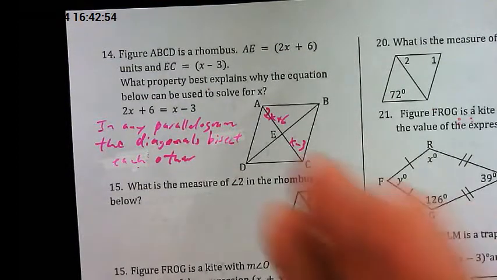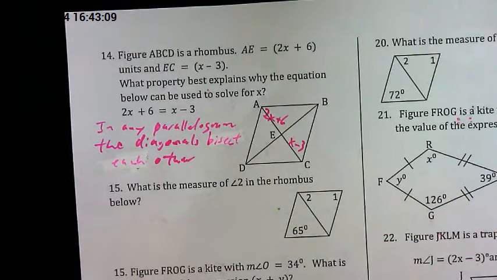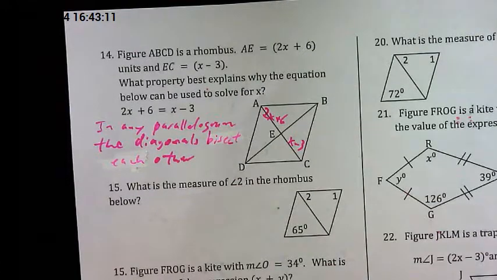Now, you could have written this a couple different ways, because we're talking about a rhombus here. A rhombus is a type of parallelogram. You could have also said, in any rhombus, the diagonals bisect each other. Again, I chose to go back to the original statement of a parallelogram, because that's the most basic thing for this.